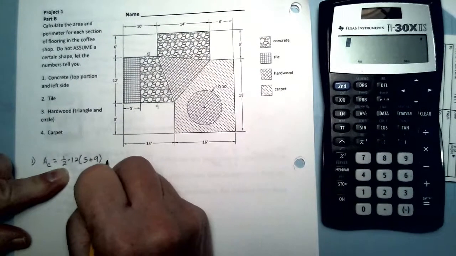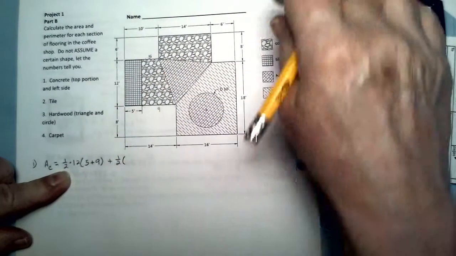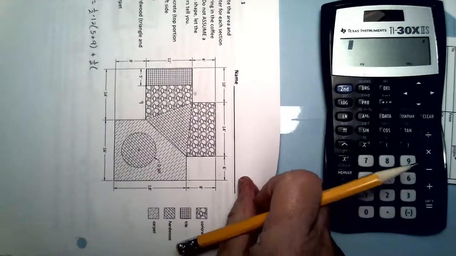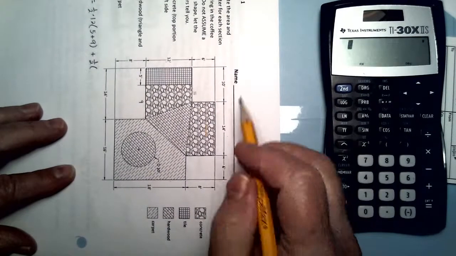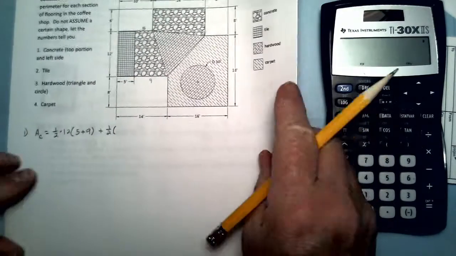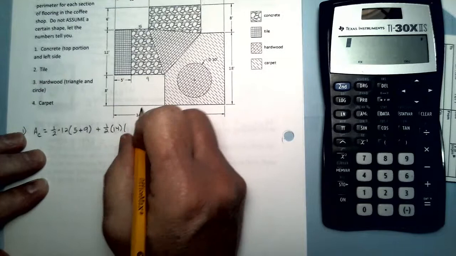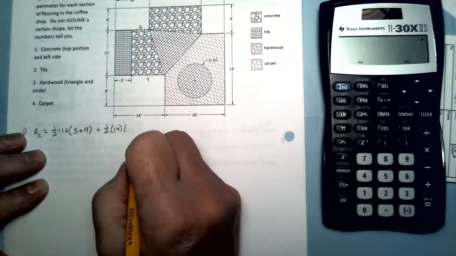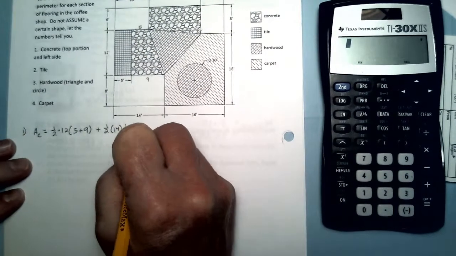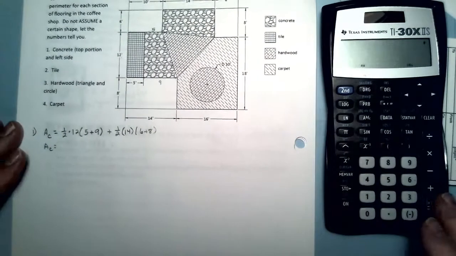It's 1/2 times the height, which on here is 14, and the bases are 6 and 8, so 6 plus 8.